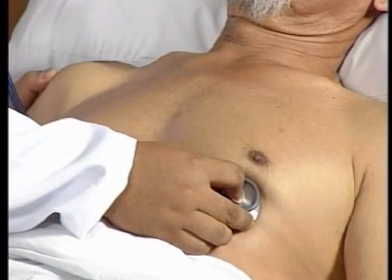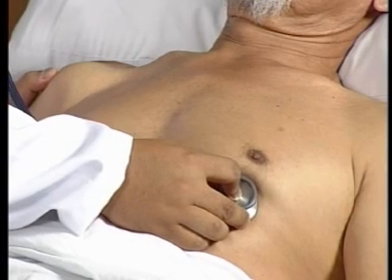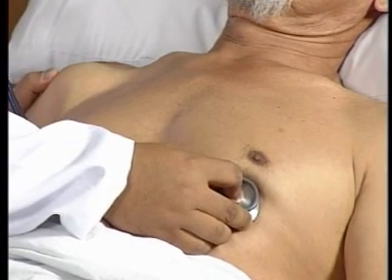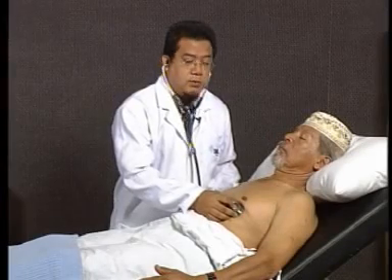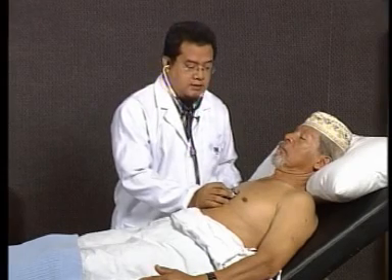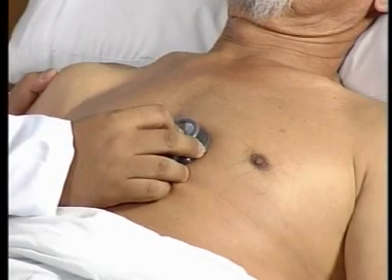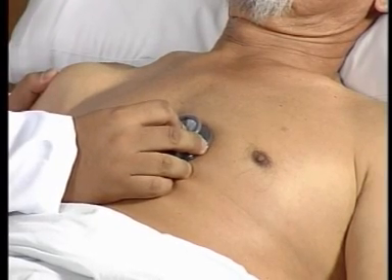We will now concentrate on the presence of first heart sound, second heart sound, and if there is any third or fourth heart sounds. We then move our stethoscope to the lower left sternal edge, which is the tricuspid area, concentrating on whether there is presence of any added sounds.